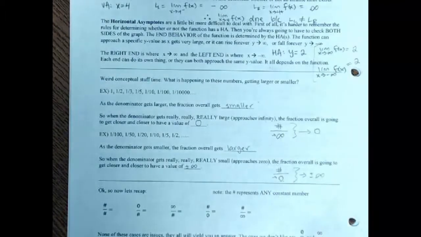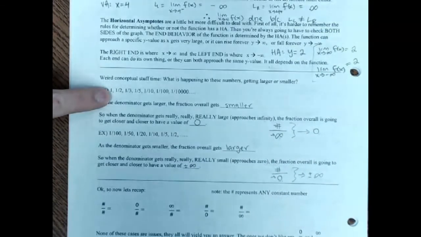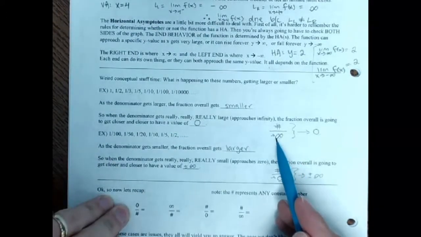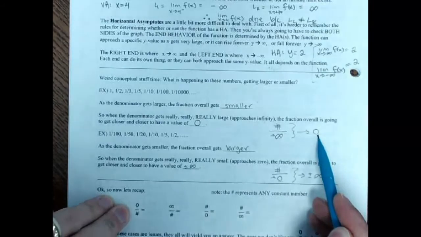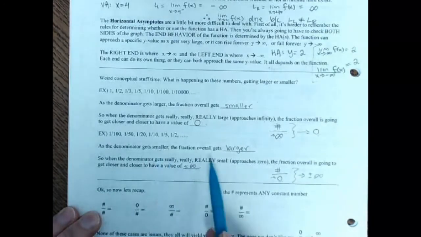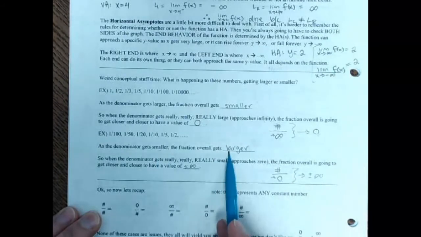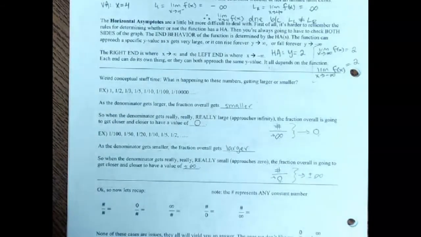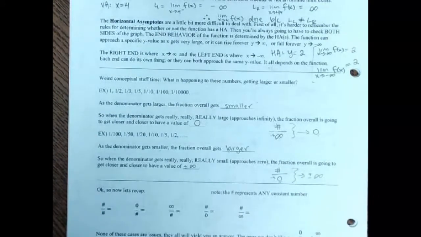So let's recap. If the denominator gets big, the fraction gets small. So if the denominator gets infinitely big, the fraction overall gets infinitely small. And then vice versa. If the denominator gets small, the fraction overall gets big. So if the denominator gets infinitely small, approaches 0, then the fraction as a whole is going to get really, really big, and it's going to approach either a positive or negative infinity value.